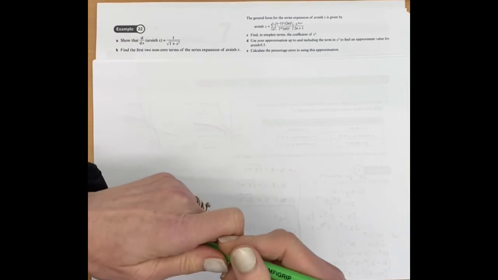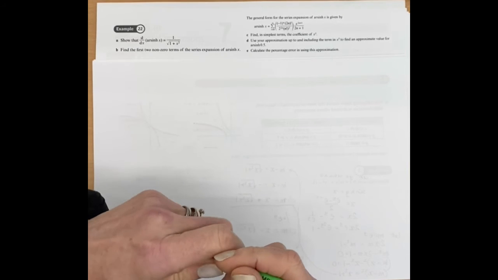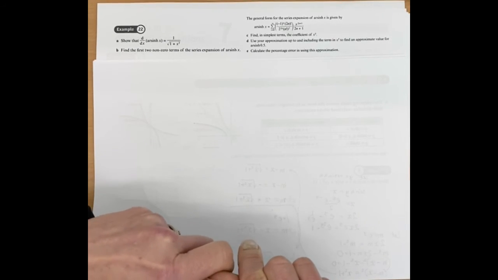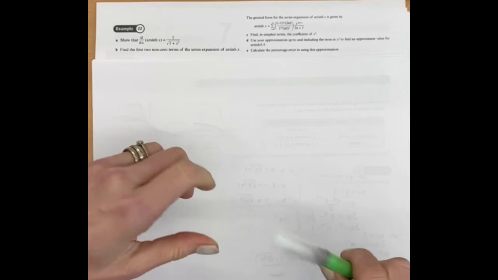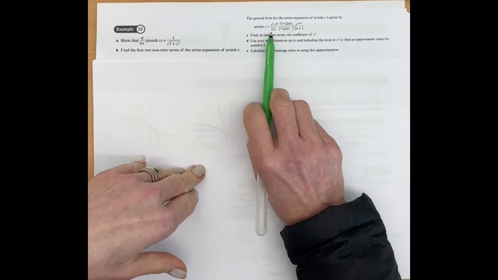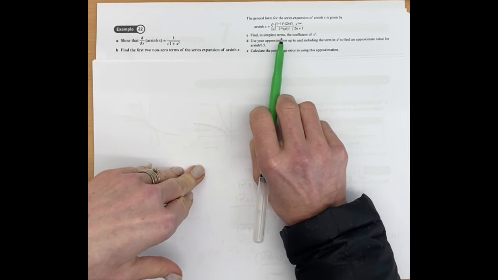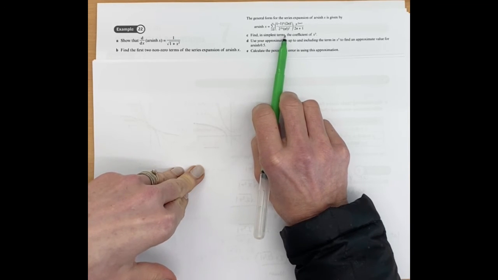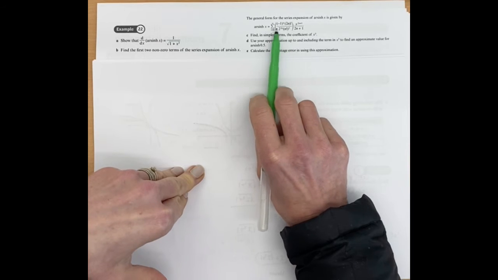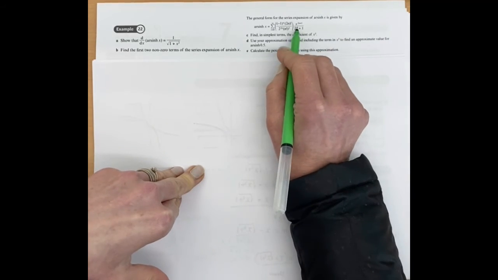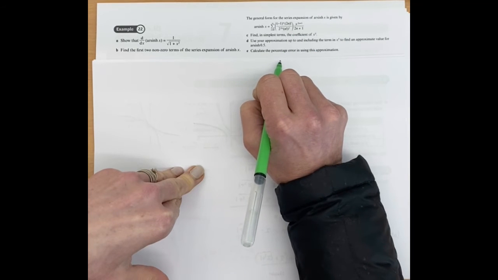Okay, so moving on to part C, they are giving you a general form for the series expansion of arsinh, and it's given by arsinh x is equal to the sum from n equals 0 up to infinity of this lovely expression in the bracket with lots of exponentials and powers going on, and then x to the power of 2n plus 1 over 2n plus 1.